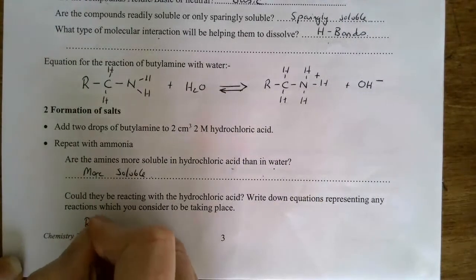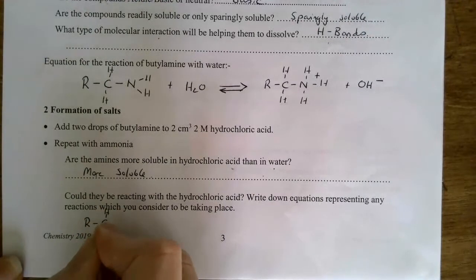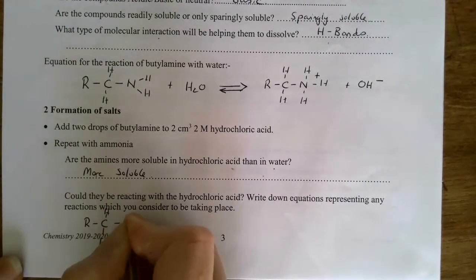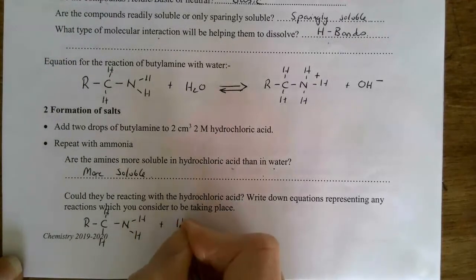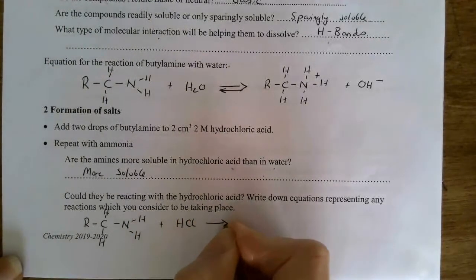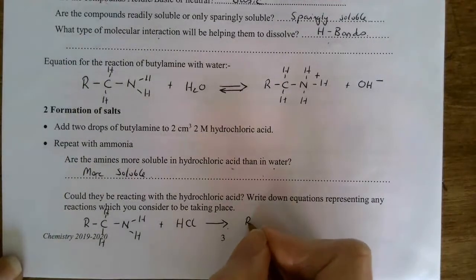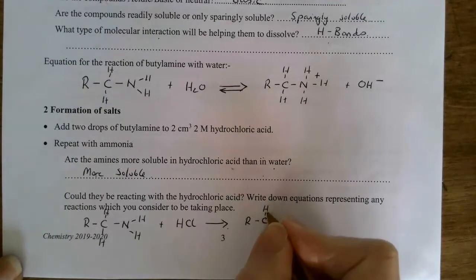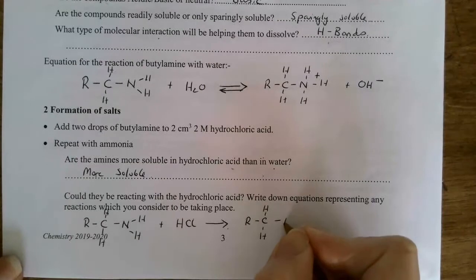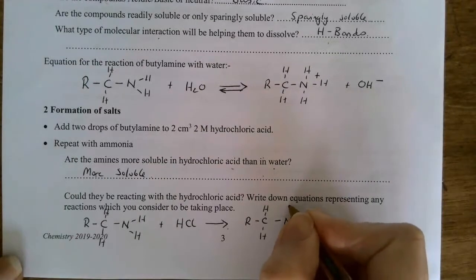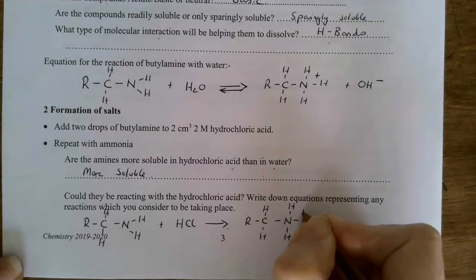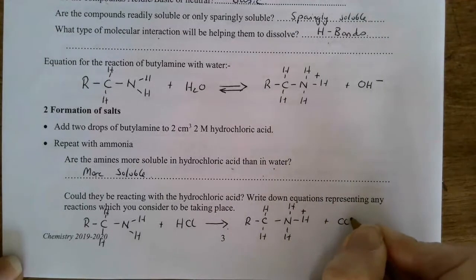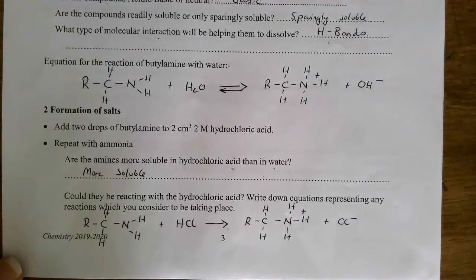So again, if I take my fish on the bottom, and this time I'm adding hydrochloric acid, the same reaction is going on. This is accepting that hydrogen ion. This is an acid-base reaction, positive, and Cl negative. So that's the reaction taking place there.